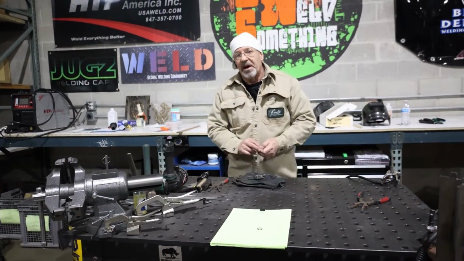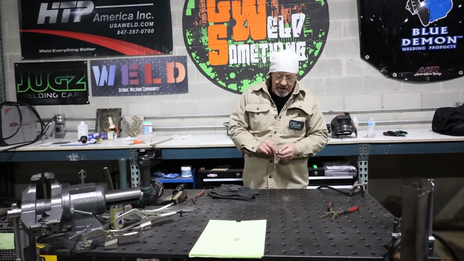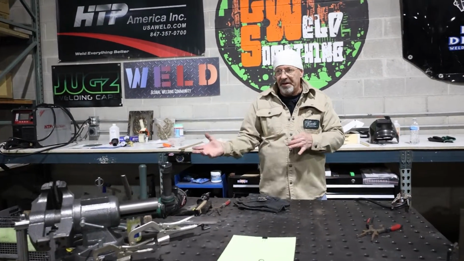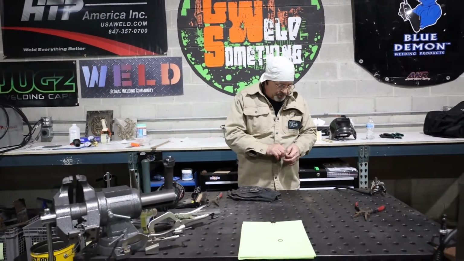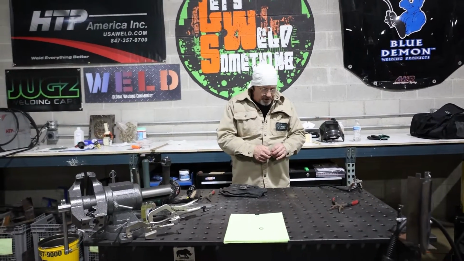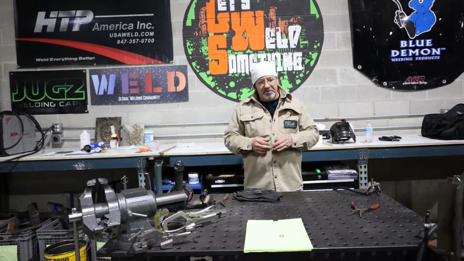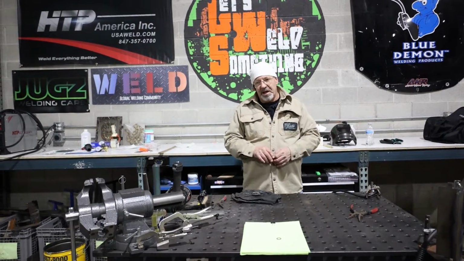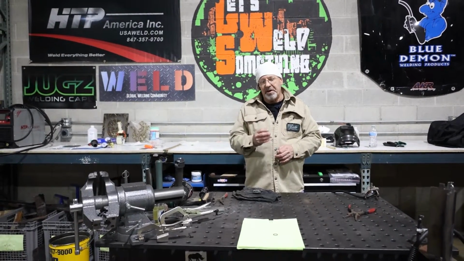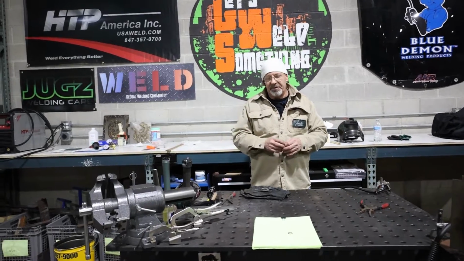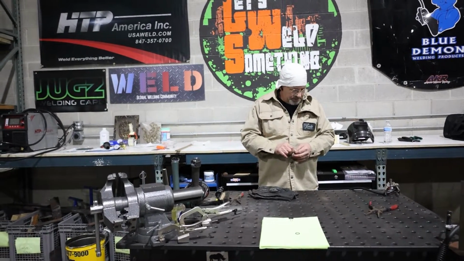One of them is going to be inductance. What happens with inductance when you add it, when you take it away, what happens to the weld pool. Another one is going to be your travel speed. Obviously we get an ideal travel speed. If we race forward, deviate from that, it's going to have an effect. It's going to narrow up the bead. Slow down, it's going to widen it out and stack it up real tall.